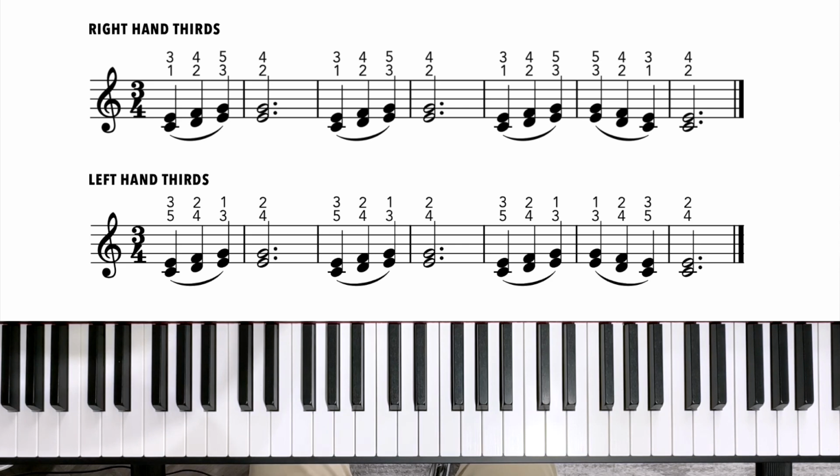The left hand is playing the exact same notes. You can play it an octave down. I notated it in the treble clef to make it easier to read, but we start here on 3-5, so not 1-3, it's a mirrored version. So 3-5, 2-4, 1-3, and 2-4. 1, 2, 3, 1, 2, 3. No need to play it hands together, you can play it hands separately.